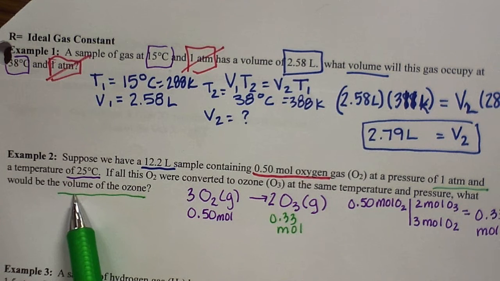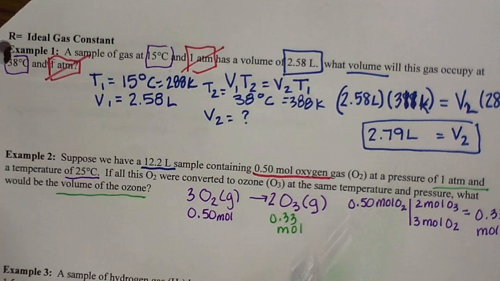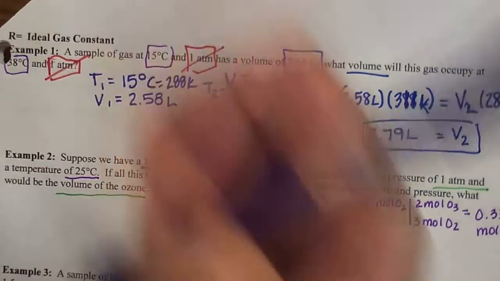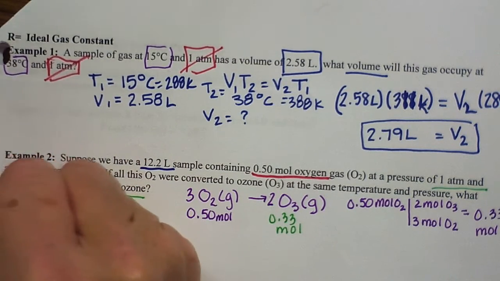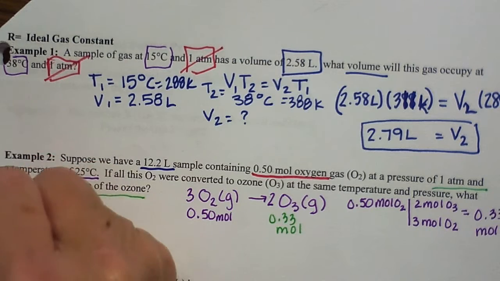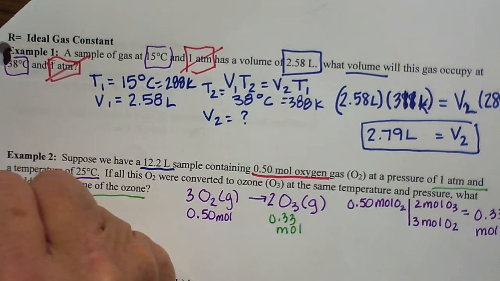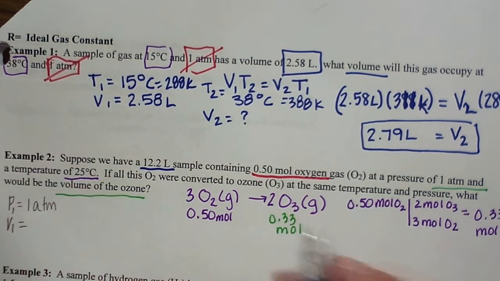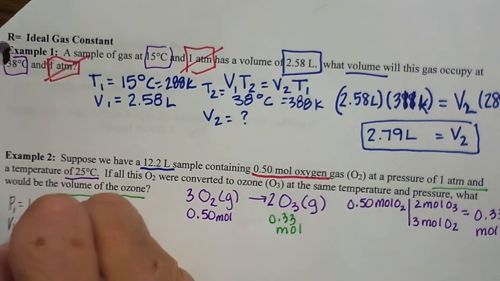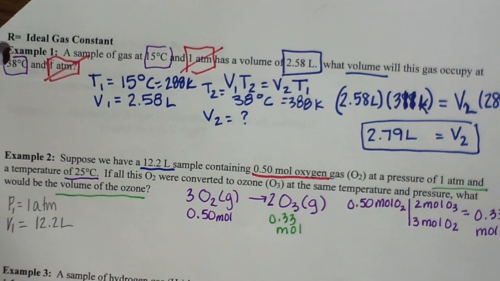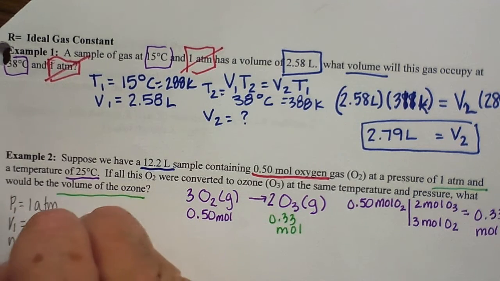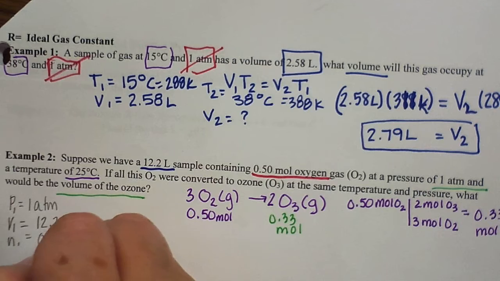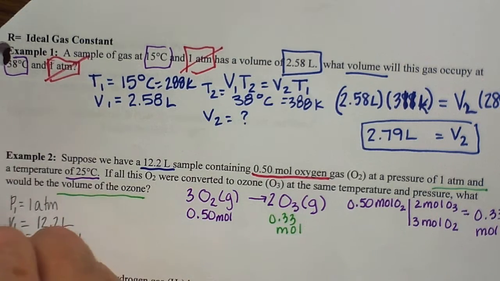So let's lay it all out, right? P1, 1 atm. V1, 12.2. N1, T1.